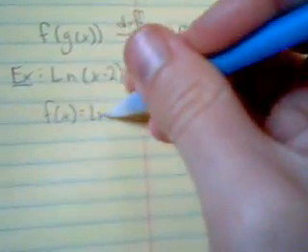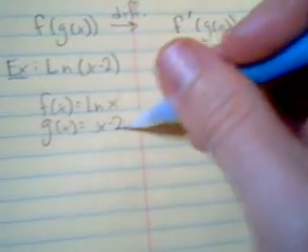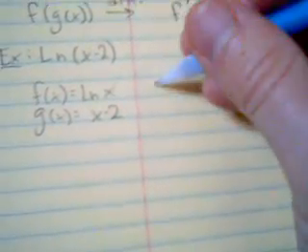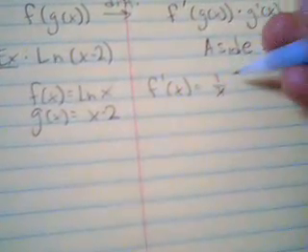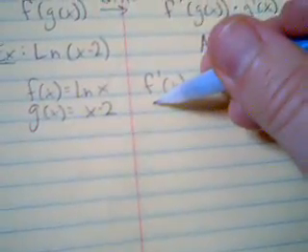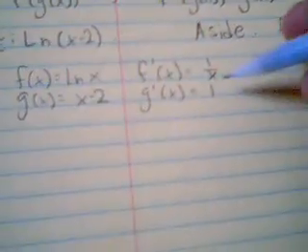So our f of x is equal to ln of x in this example, and our g of x is equal to x minus 2. So if we take the derivative, f prime of x, we get 1 over x, and if we take the derivative of g of x, we get 1.